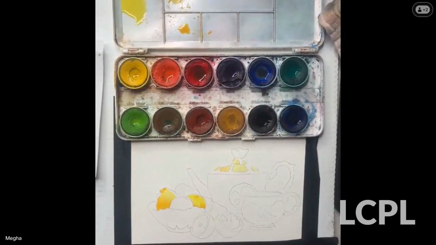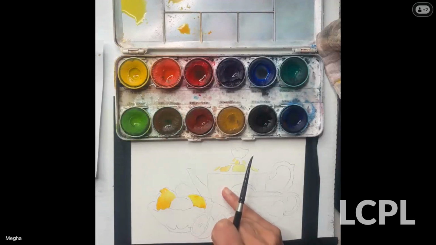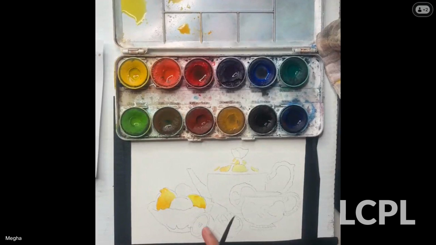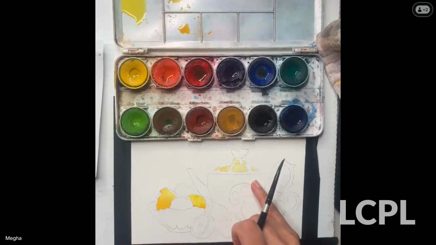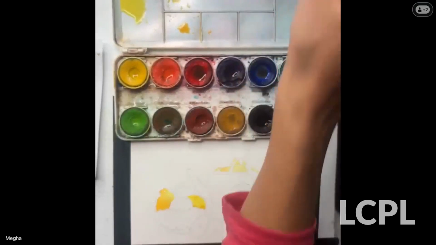Okay, I'll just wait for a second so that you guys can catch up. After this, I think I'm going to move to this one, because this is going to be really dark. So I want to make sure that this is tackled first here. This is going to be a larger area, so I'm going to use a little thicker brush for this.